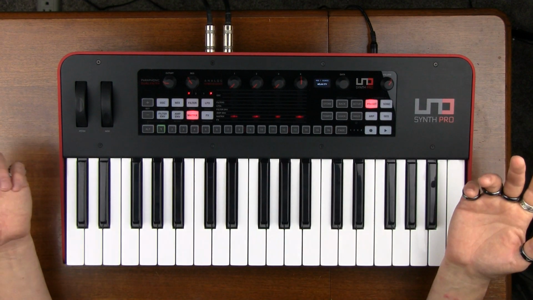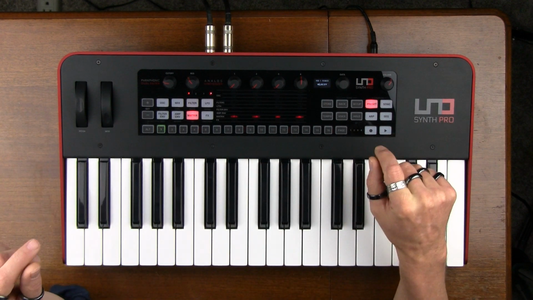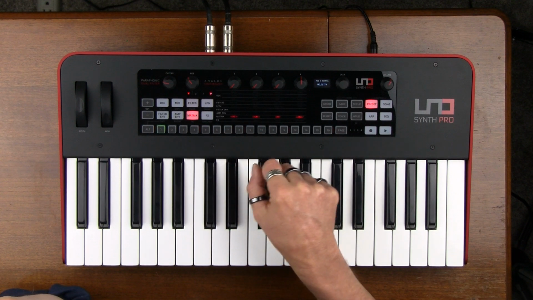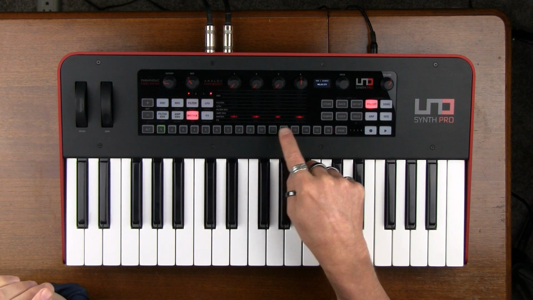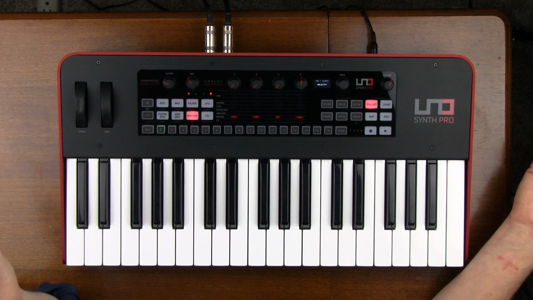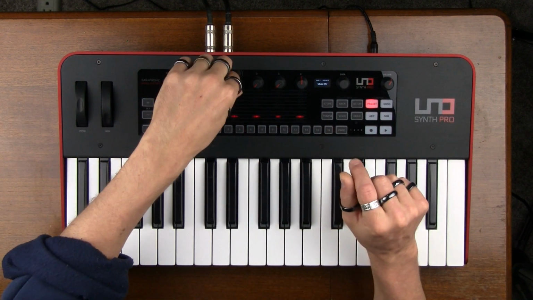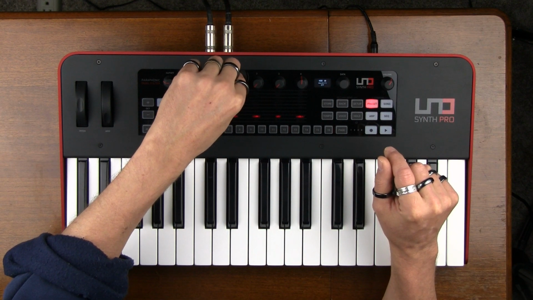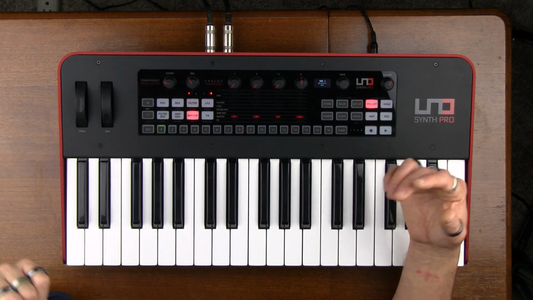So I'm going to show you a little bit about that. All you have to do, of course, to begin is to press the matrix button. When we do so, we see matrix down here, and it says mod number, or mod n, and then an asterisk, whatever that means. Source, destination, and amount, which is super simple. You're basically just making a patch from the source to the destination and deciding the amount. So first, let's go to mod n, which gives you 16 banks. You have 16 possible modulation connections to explore.